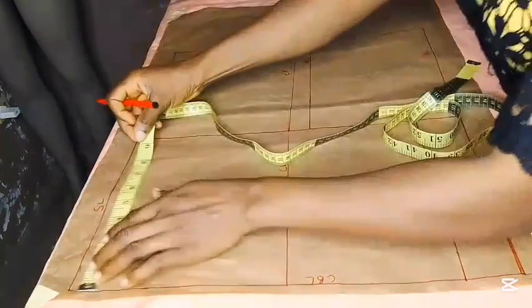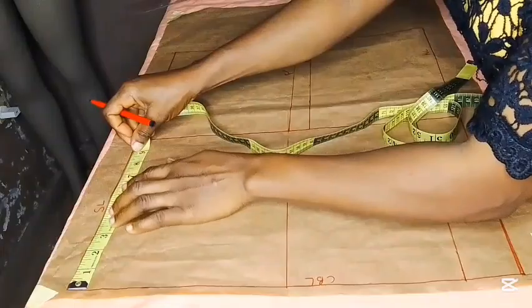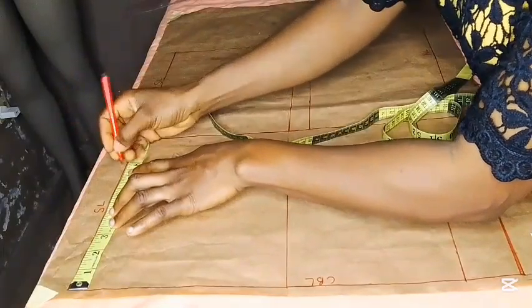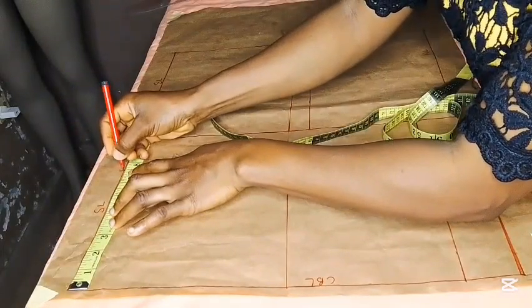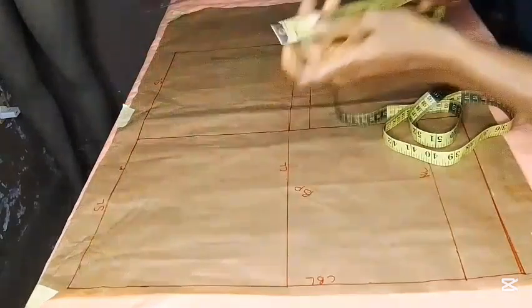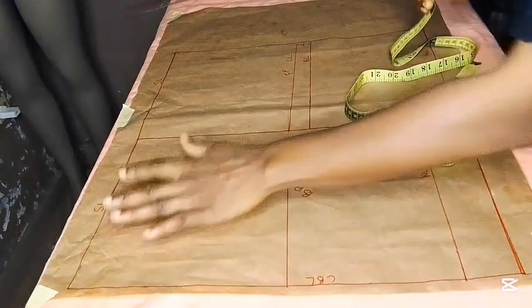I will also do the same thing for the back panel, starting from the center back line, just like this. So this is 7.5 inches, and I will also call it A1. The next thing I'm going to be creating is the neckline.